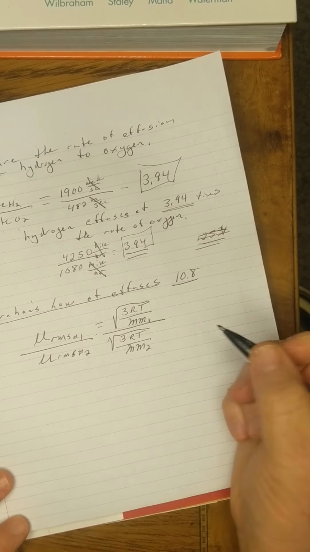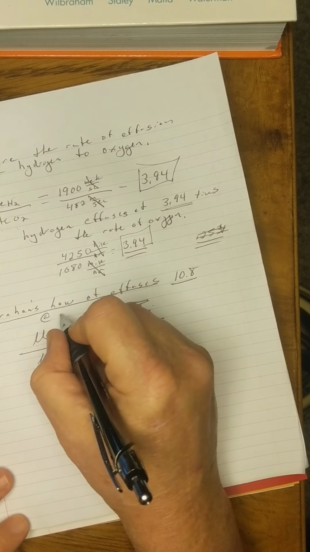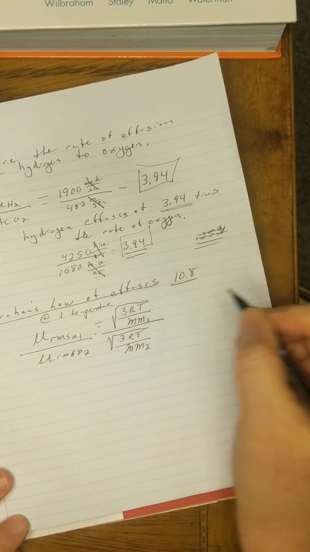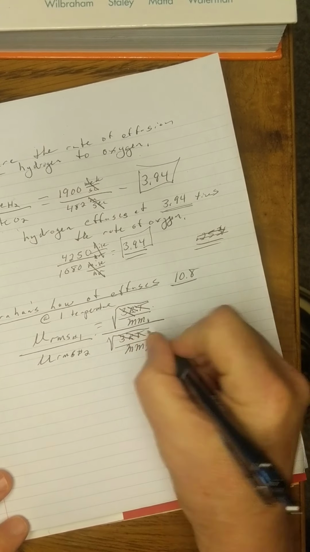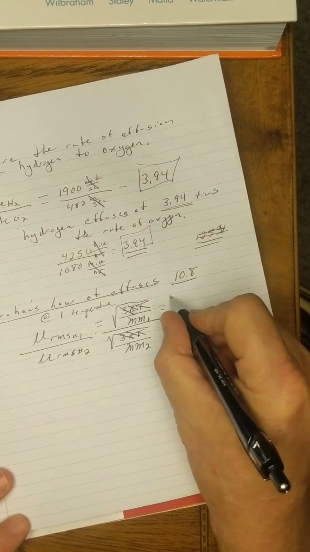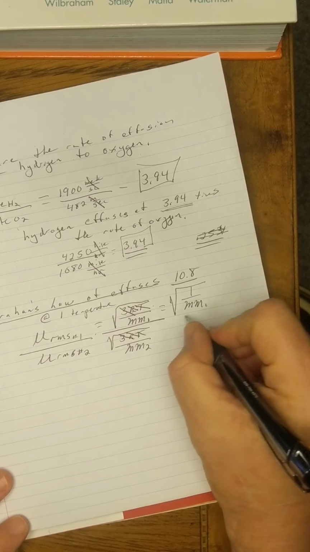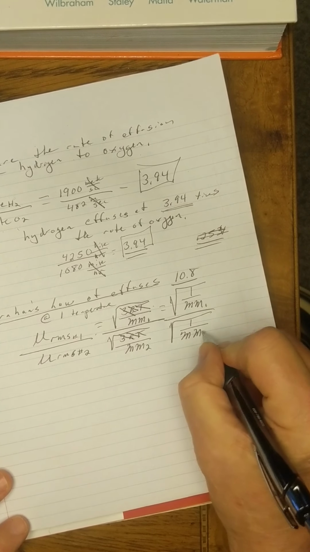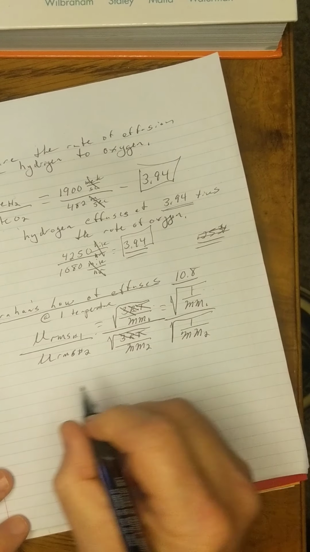Okay, R and T, this would be at one temperature. So assuming that my temperature is constant, 3, R, and T will all cancel out. I would be left with the square root of 1 over molar mass 1 over 1 over molar mass 2. Now if you're going to divide fractions, you invert and multiply.